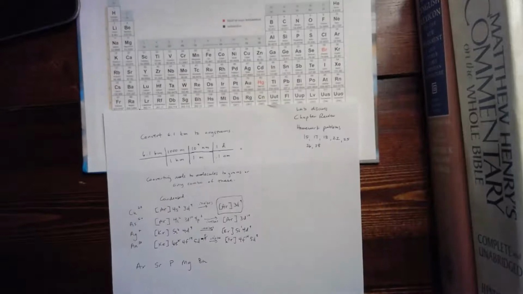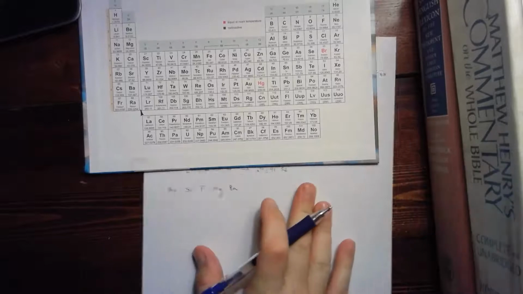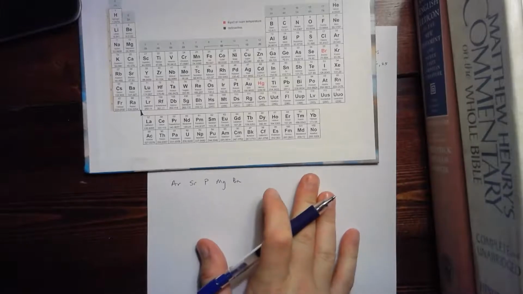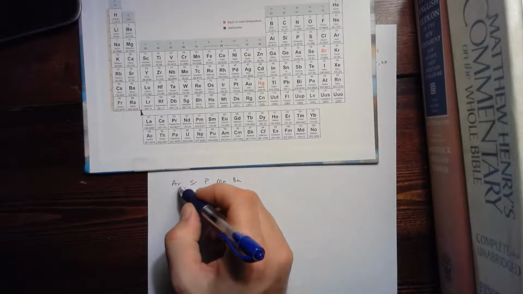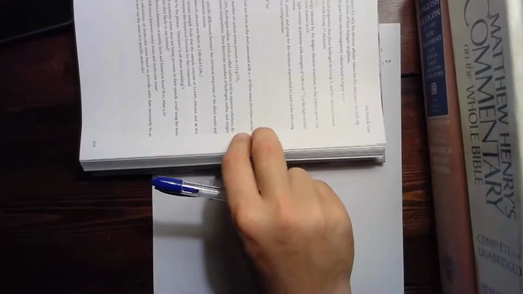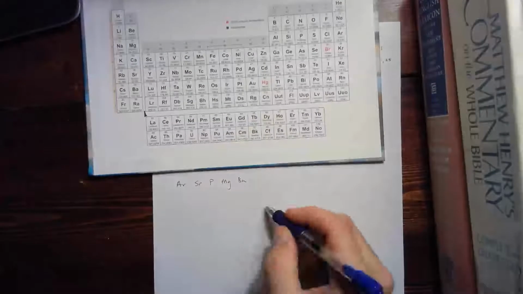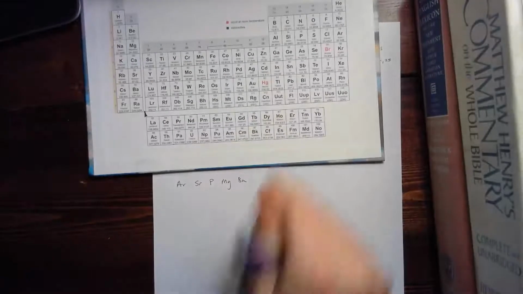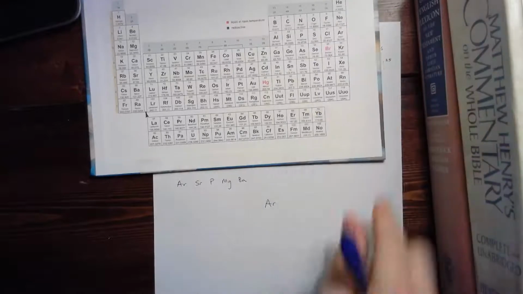All right, let's look at what we're going to consider here to compare these. And remember, we're not actually looking them up. The point's not to get us to just find numbers. What is it that makes things ionize more or less? I think argon's going to be the highest. In order of increasing ionization energy, I'm going to put argon all the way over here. Why? Because it's in a noble gas configuration and doesn't want that to change.